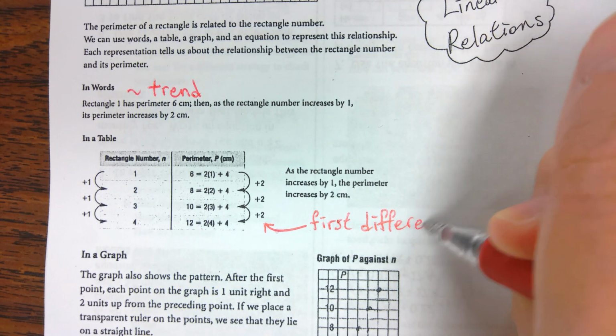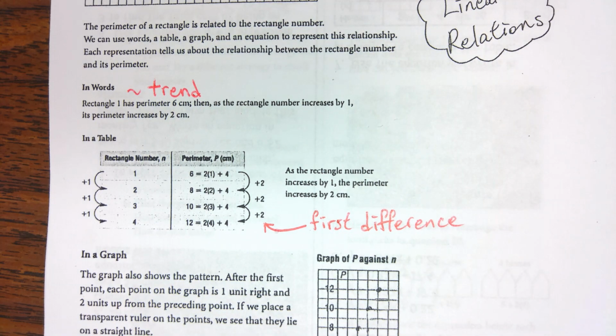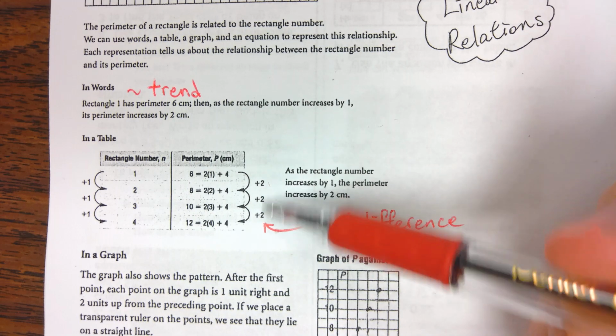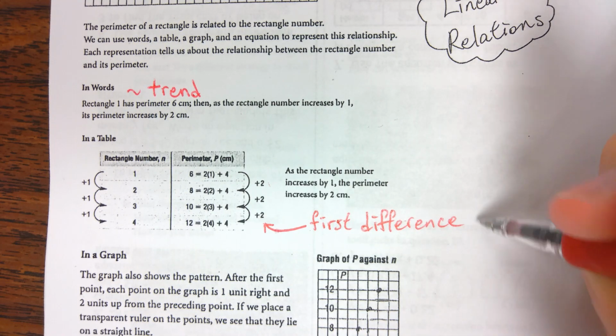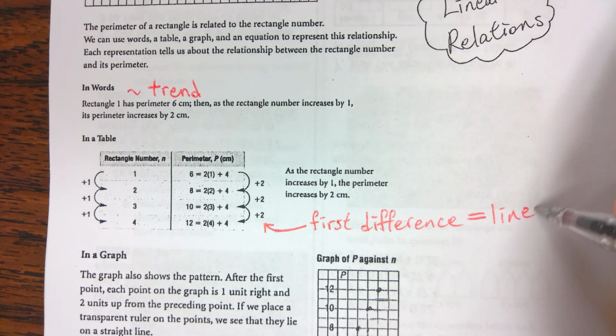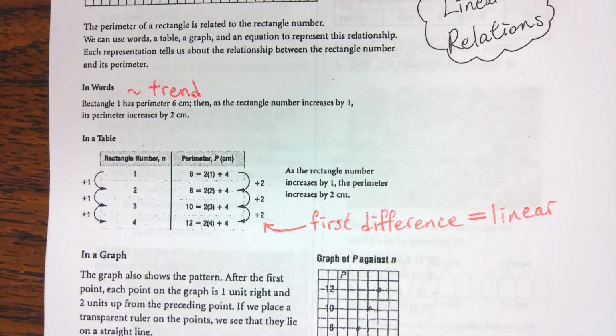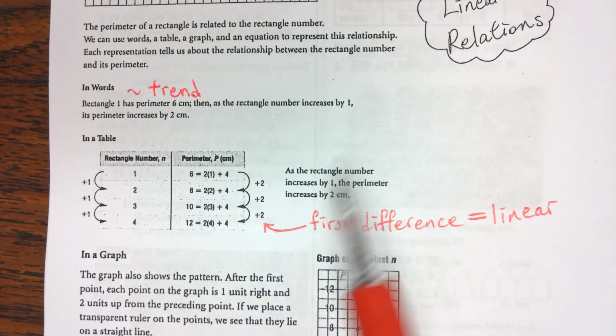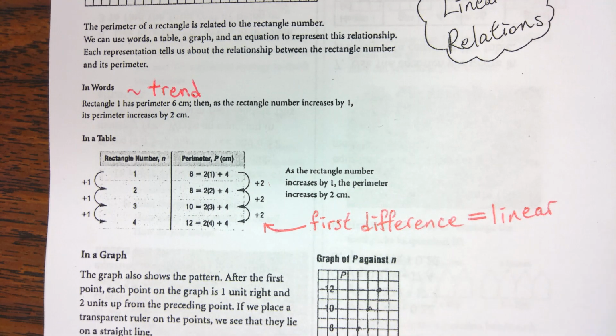And when you get into grade 10, you will get into second difference. When the first difference is all the same, it means it's linear. When the second difference is the same, we'll get more into that, but it means that it's quadratic. And in particular, it will create a parabola. Okay.